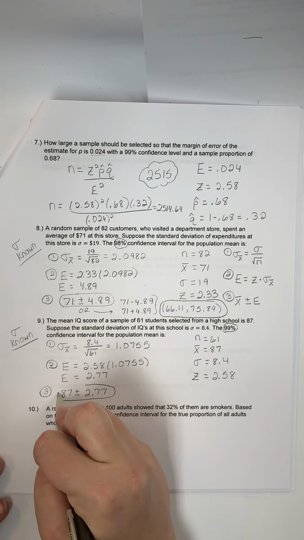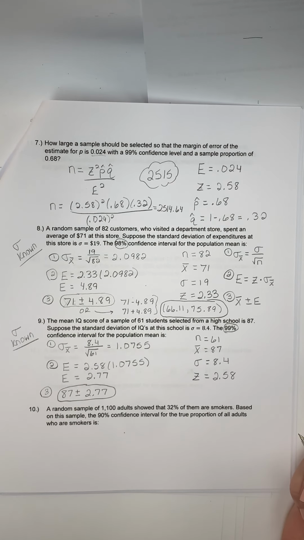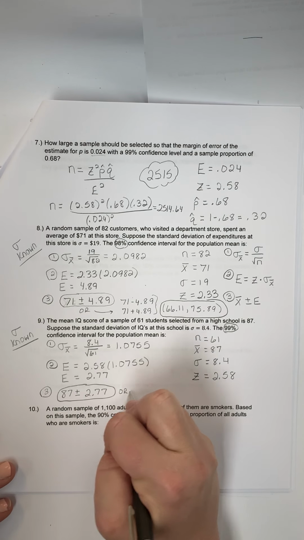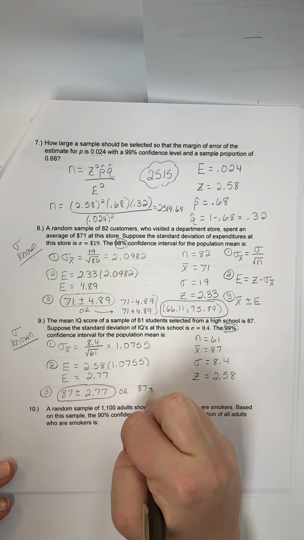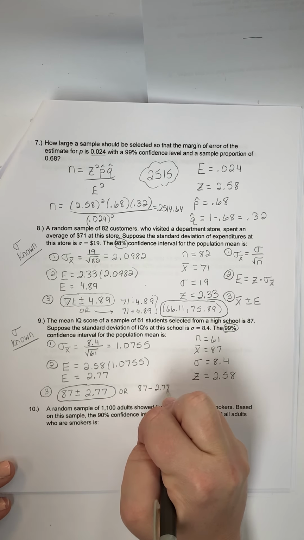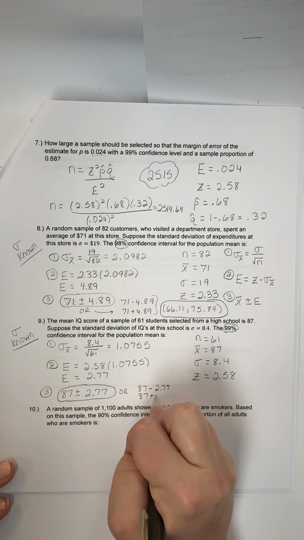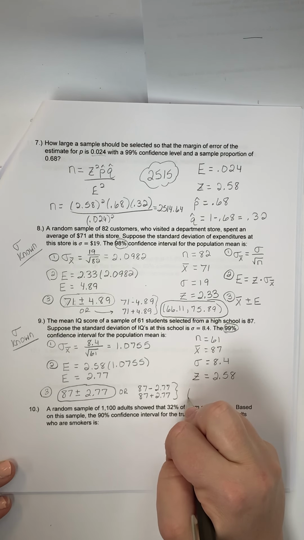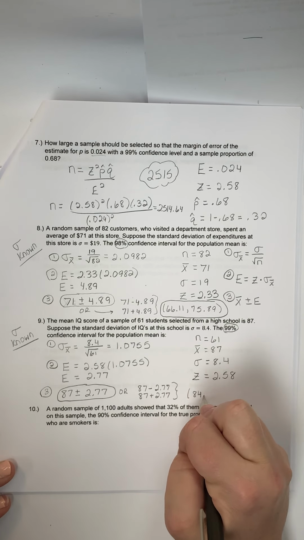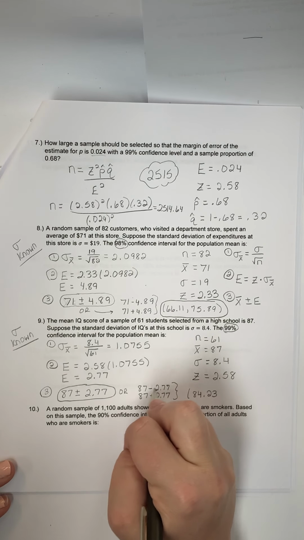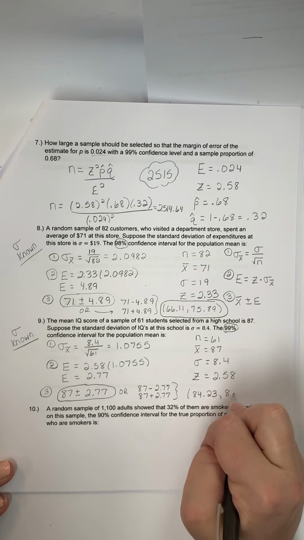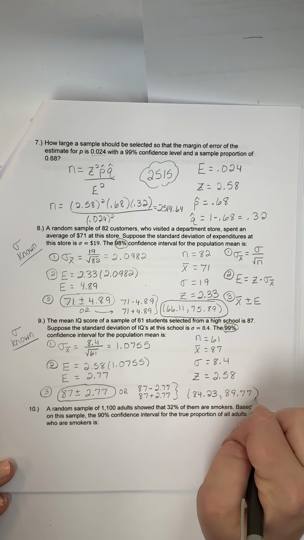You'll scan your answers. If you see that as an answer choice, click it. If you don't, then you need to keep going and do 87 minus 2.77 and 87 plus 2.77. Do each of those in your calculator. You're going to find 84.23 for the subtraction. Down here, you're going to find 89.77 for the addition.